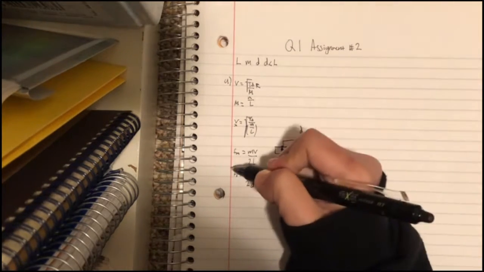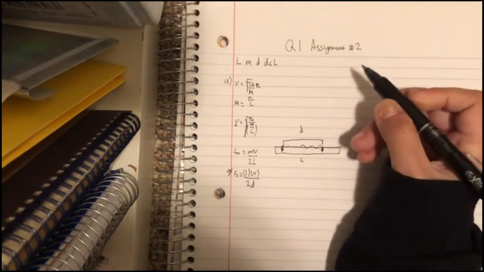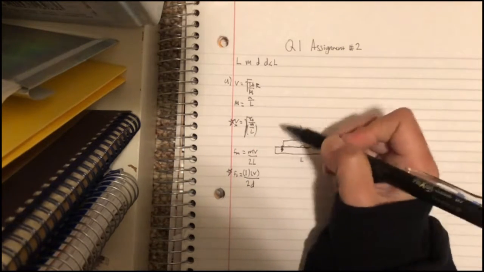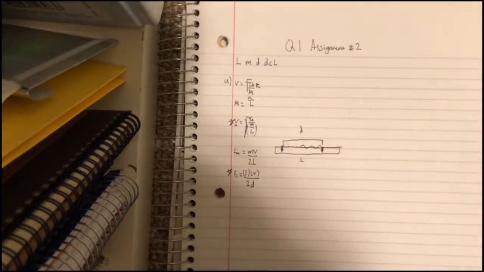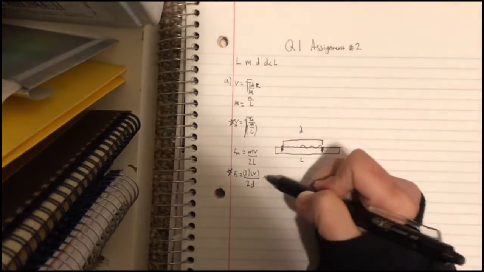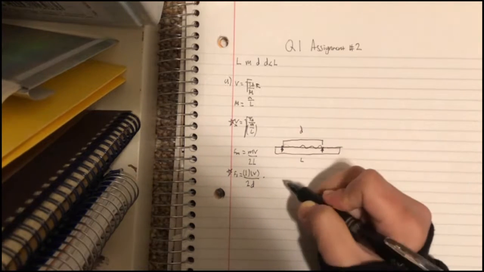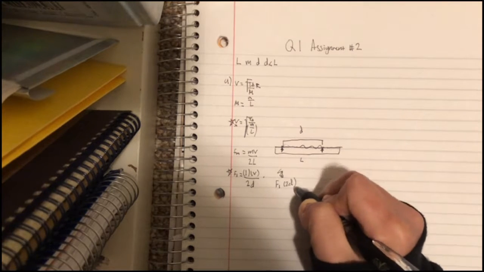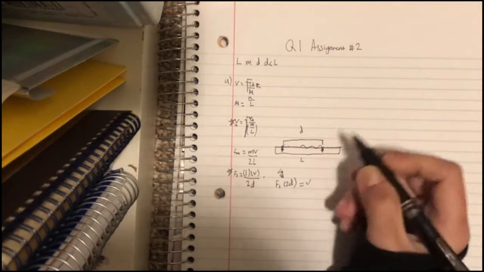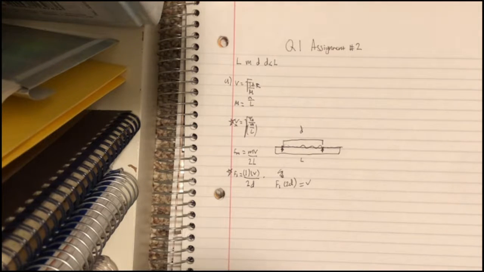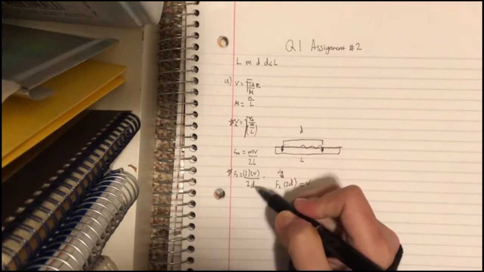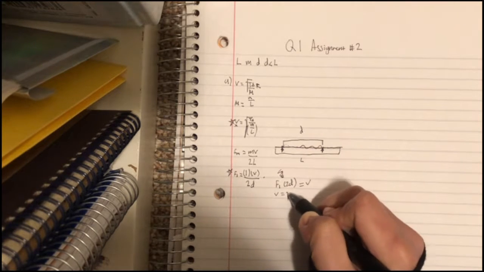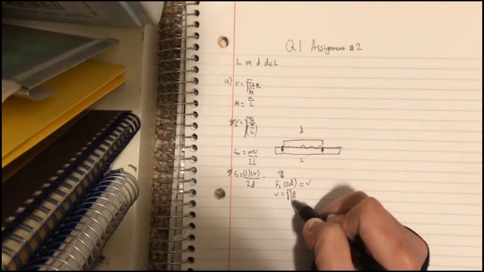And if you look at these two equations, we have this one for frequency and this one for velocity. You'll notice that they both have a velocity variable in them. So we can solve this equation for velocity, and that brings us F1 times 2D equals V. And then we have V equals square root of tension of the string divided by mass divided by length.